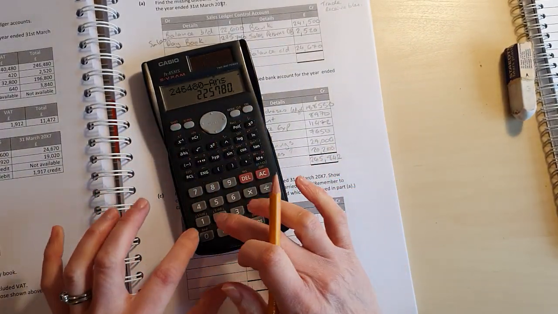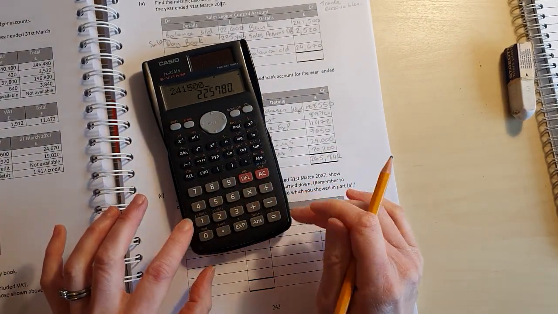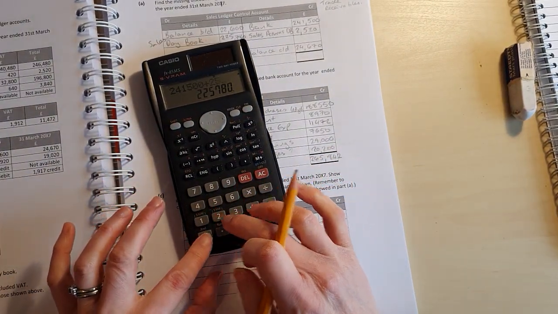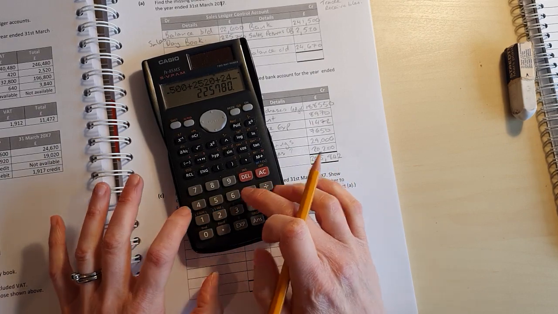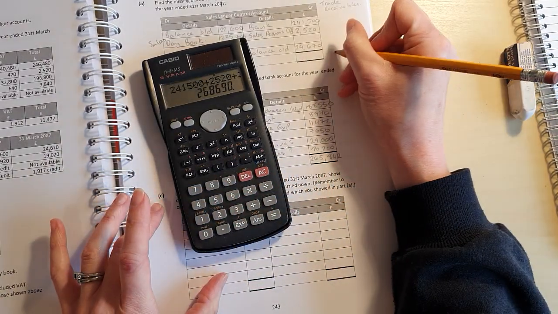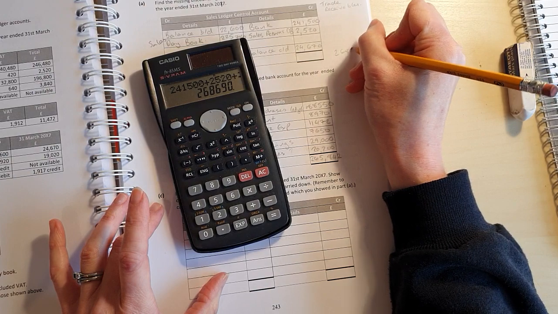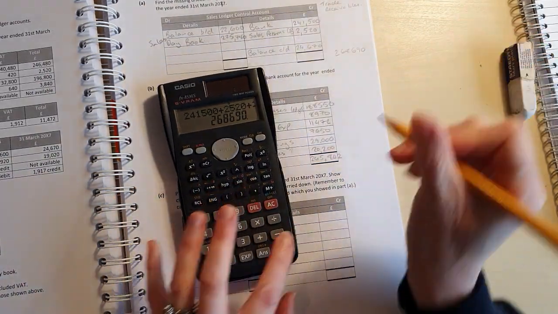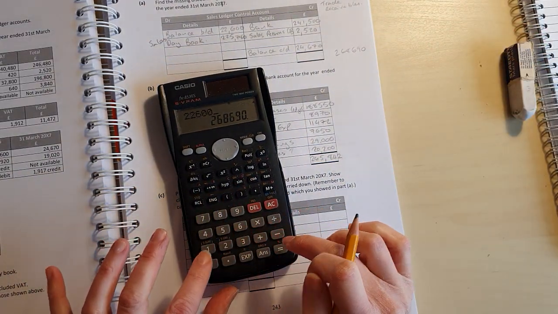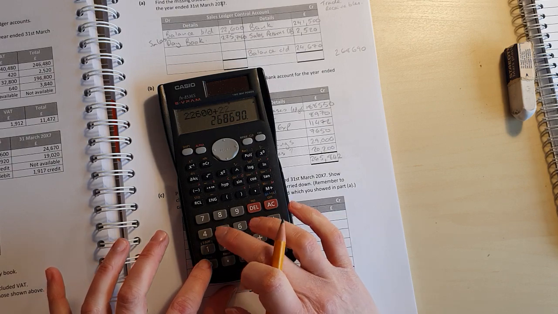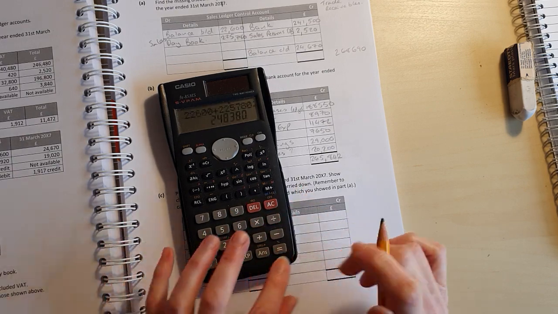Right, so 241,500 plus 2520 plus 24670. That's 268,690. 22,600 plus 225,780.